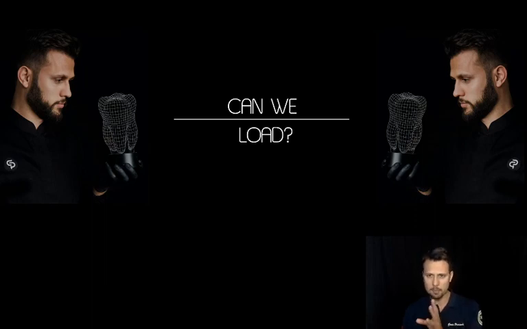Because when we place the implant, we have the torque. There are some data that give us a reference if we can load or not. But when the implant is healed, this reference is off. So we need another kind of data.